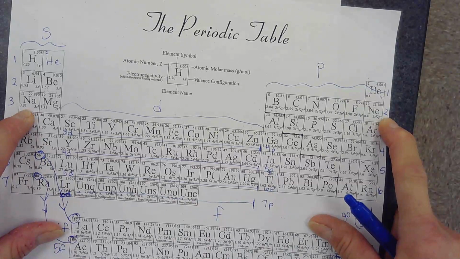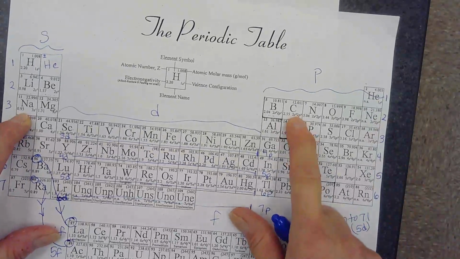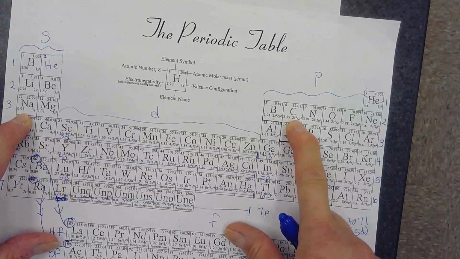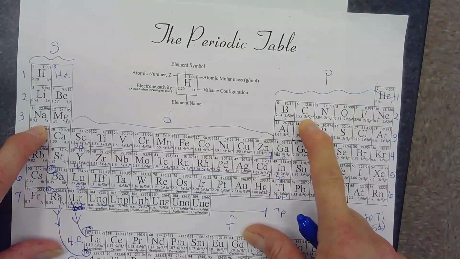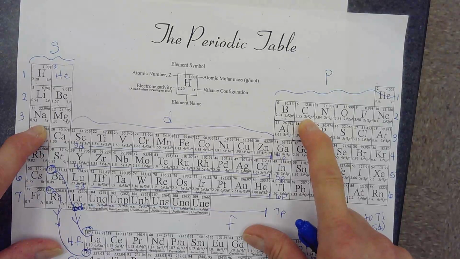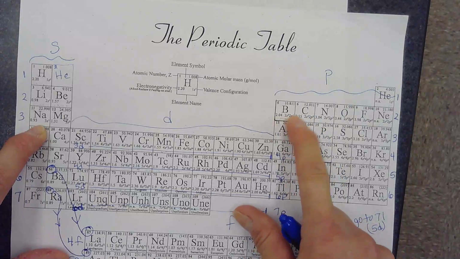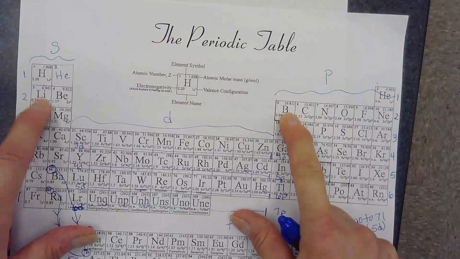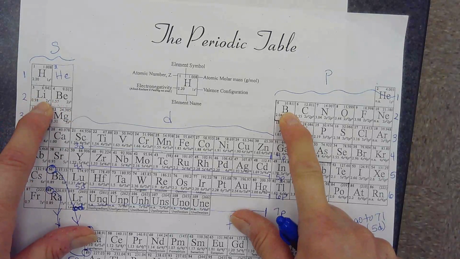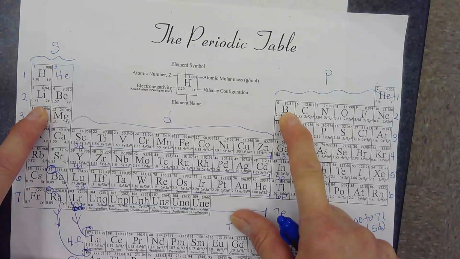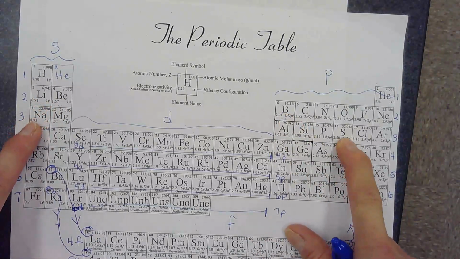1. How many outer energy level electrons are in carbon? We'll figure out what is the outer energy level for carbon. 2. How many electrons total are in the second energy level? 4. Where are they? 2 are in P and 2 are in S. How many valence electrons are in sulfur? 6.